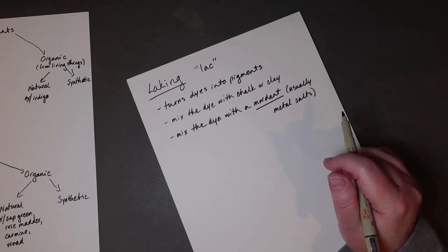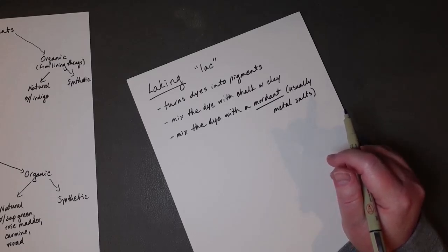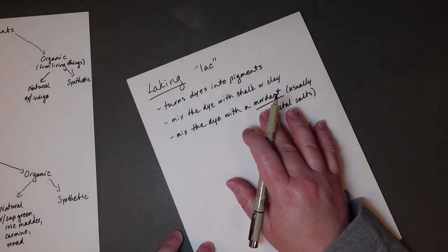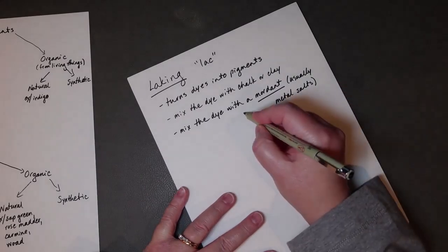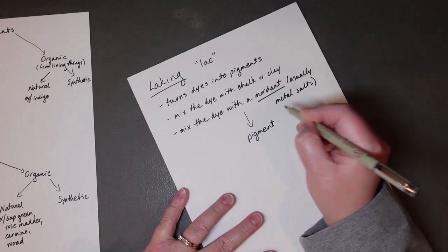Chromium is one. Cadmium, I think, is another one. So if you mix a dye with this mordant, and then there's some other things you have to do, but you mix the dye with a mordant and you turn the dye into a pigment.